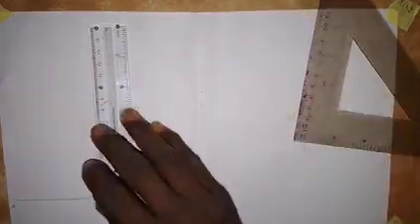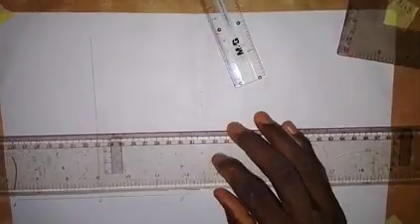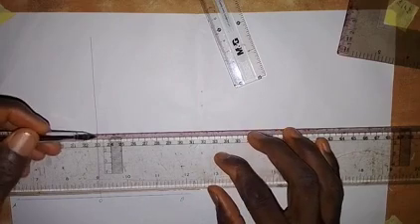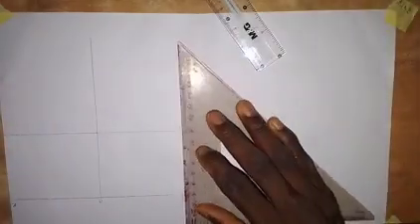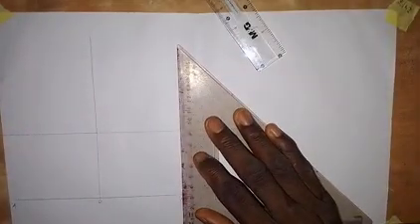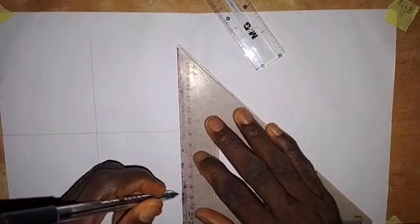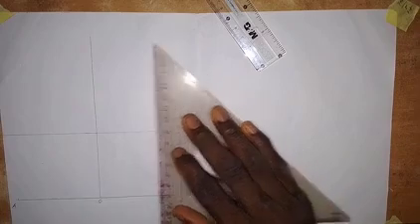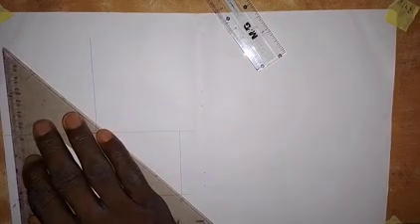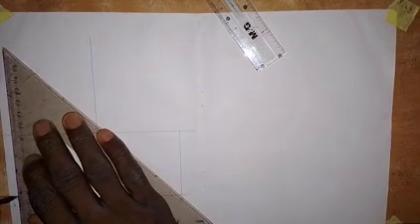Then we are going to draw a rectangle. So I'm going to draw a vertical line from point B up so that we can complete the rectangle, and from point A, I will draw a vertical line like this.